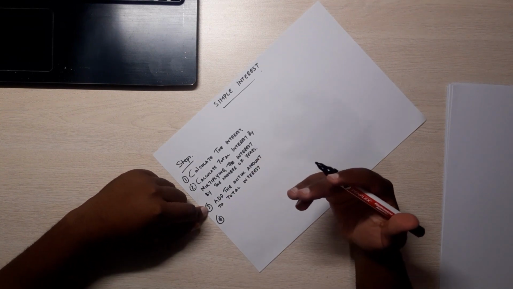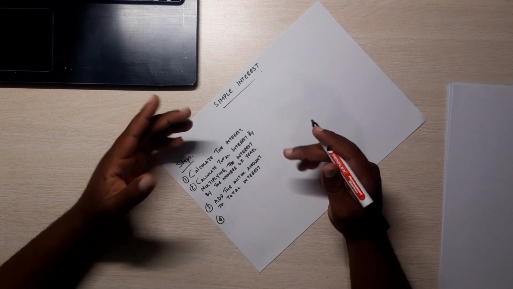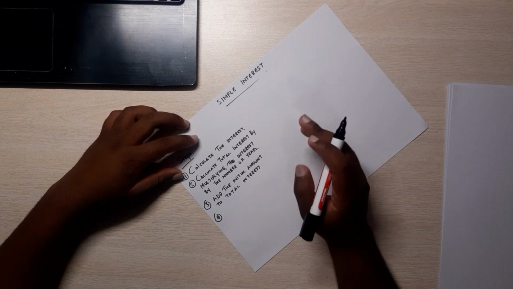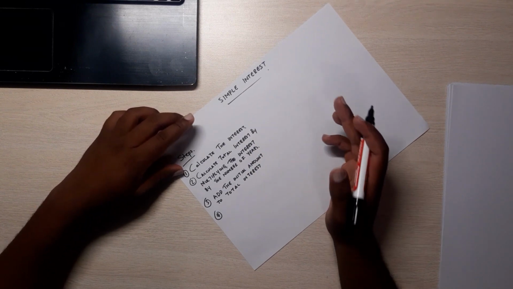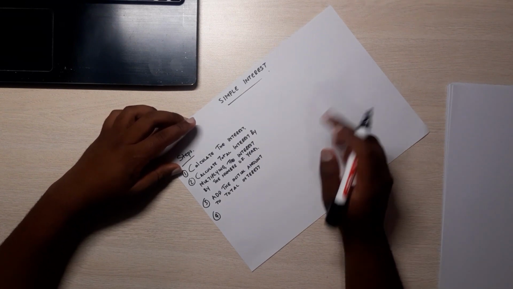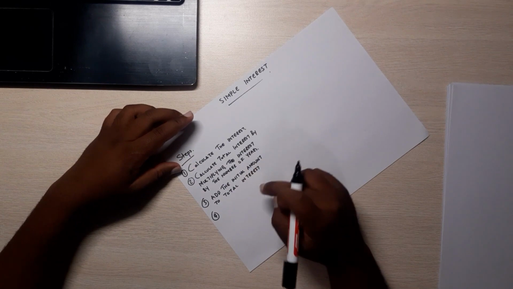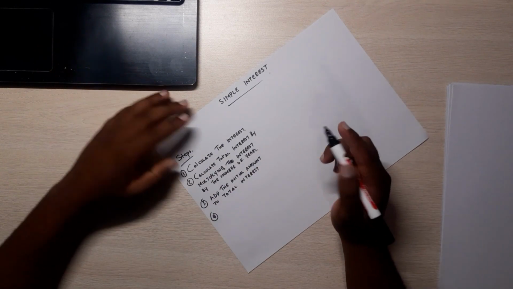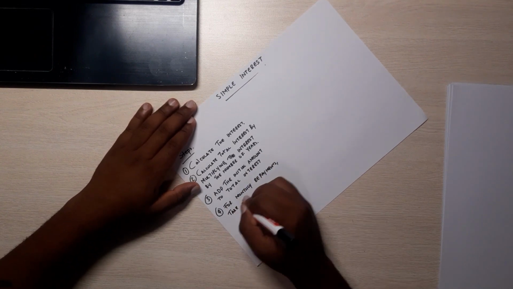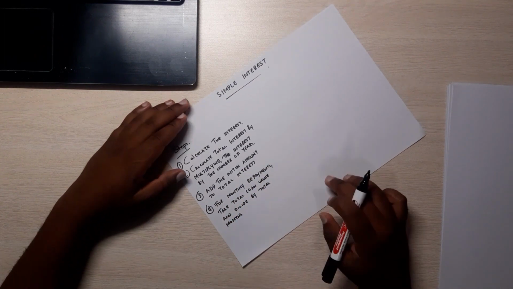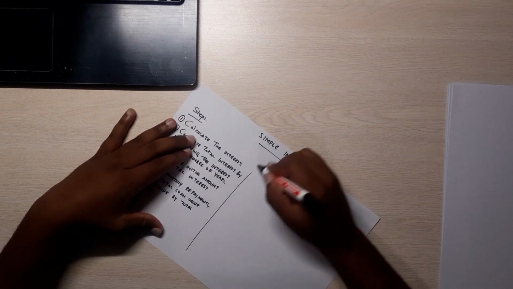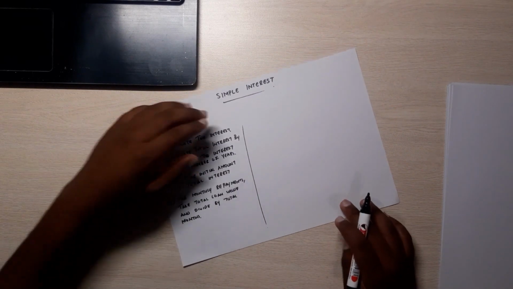If you want to calculate the monthly payments, right, you just divide this number by the total number of months that are in your loan. So if you're loaning something for 5 years, there's 60 months. So you take this amount here and you divide it by 60 and you got your monthly repayments, right? Okay, that's simple. Let's do our first example.